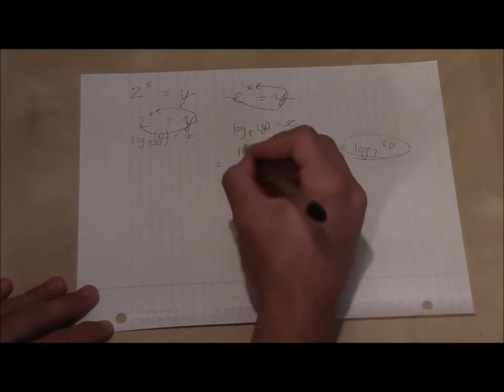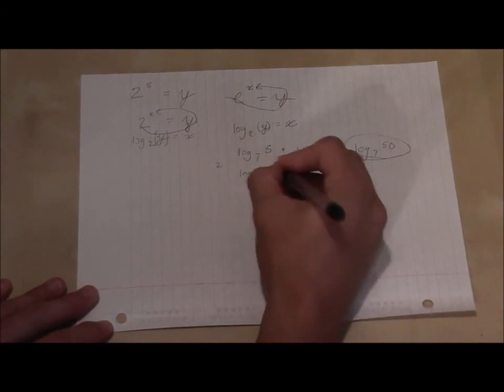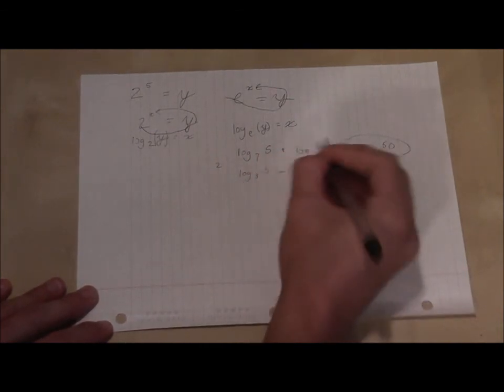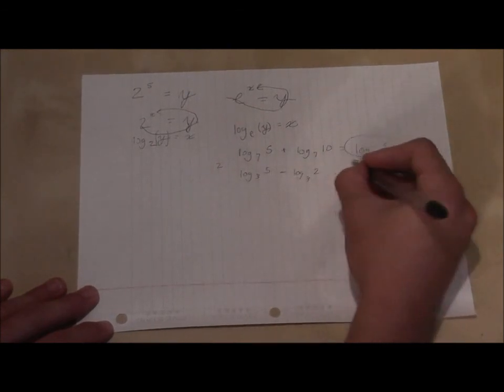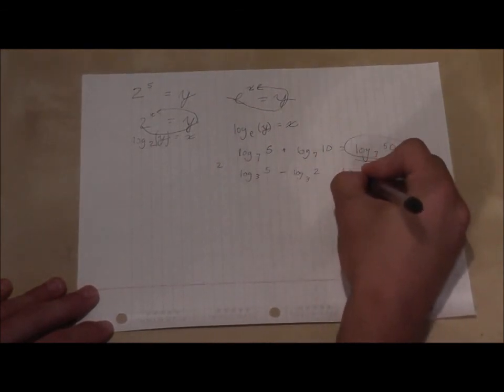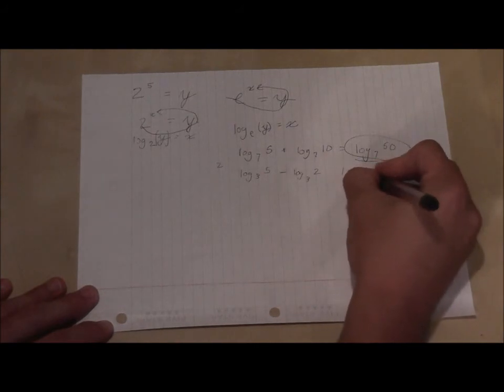Log of a quotient, dividing, which involves subtraction. So if we had log 3 of 5 minus log 3 of 2, that's actually log 3 of 5 halves.